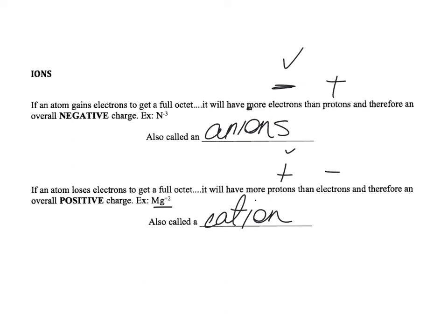This has been a long video. Make sure you're getting your practice in of all 3 kinds of configurations, both the full, the shorthand, and orbital spin. Make sure you're able to understand the difference between regular atoms and ions, and know the different types of charges and names. Anions are negative, cations are positive. Be able to identify valence electrons. All of this stuff is foundational.